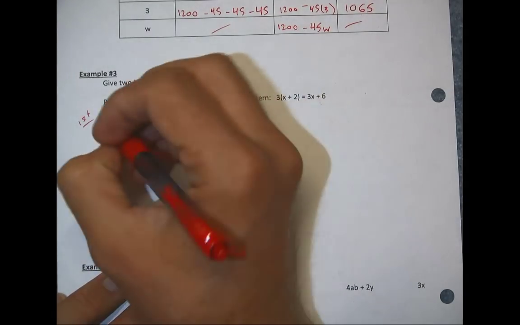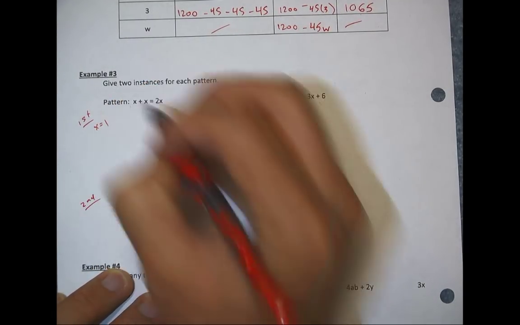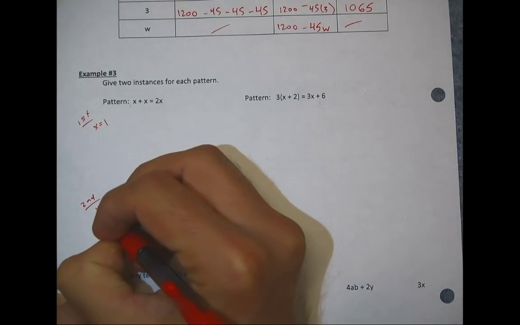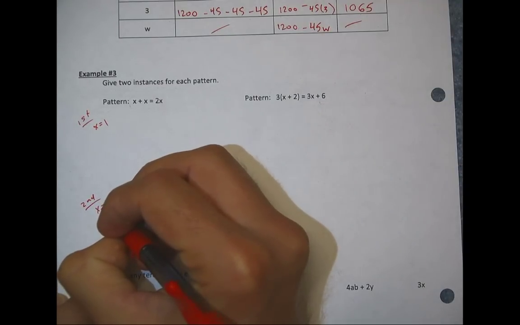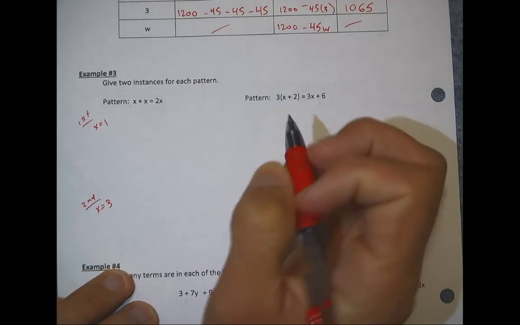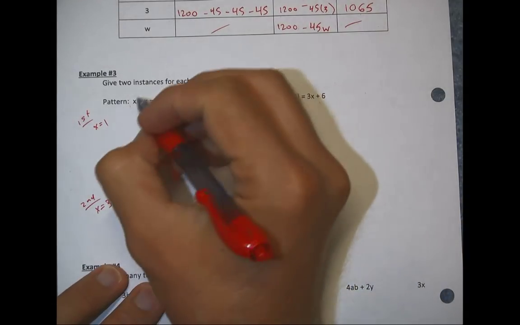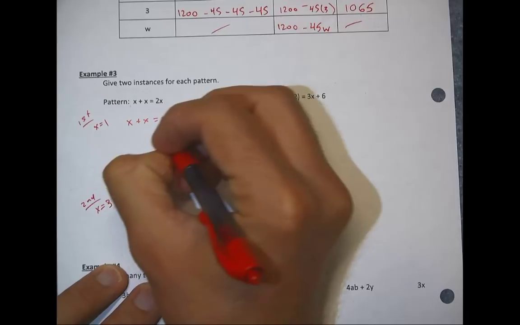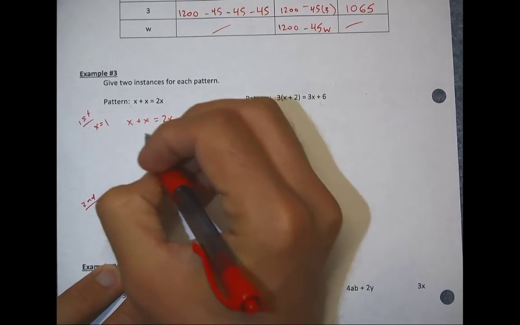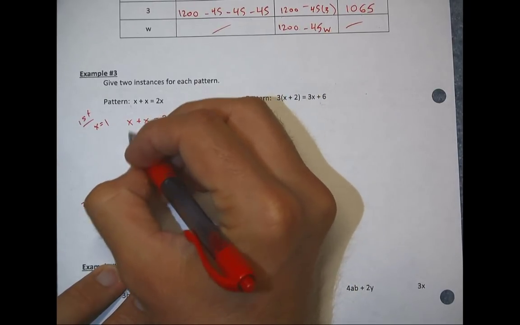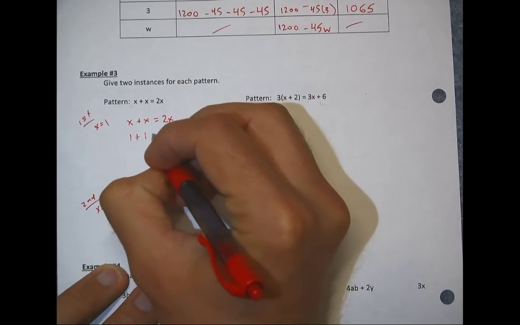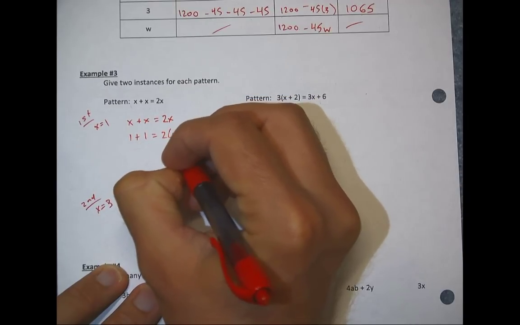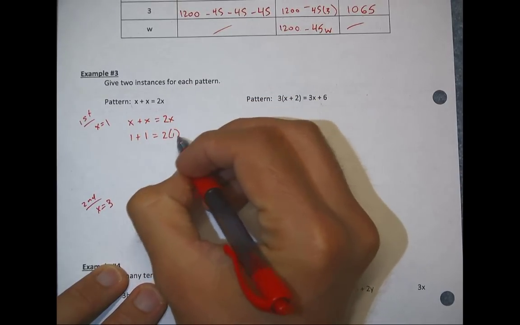So pick easy numbers. So my first instance is going to be for x equals 1, and my second instance is going to be for x equals 3. Pick easy numbers. So I'm going to plug them in. So start off with your original pattern. Plug in your instance or your value for x. So x becomes 1. This x becomes 1. This x becomes 1. Remember when the number is attached, that's multiplication.